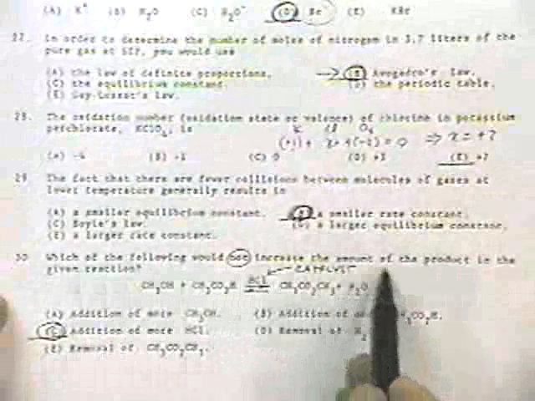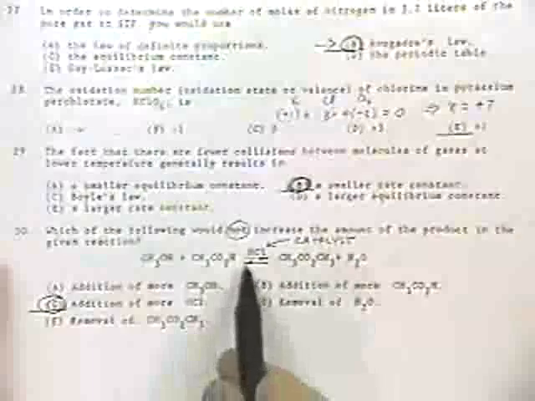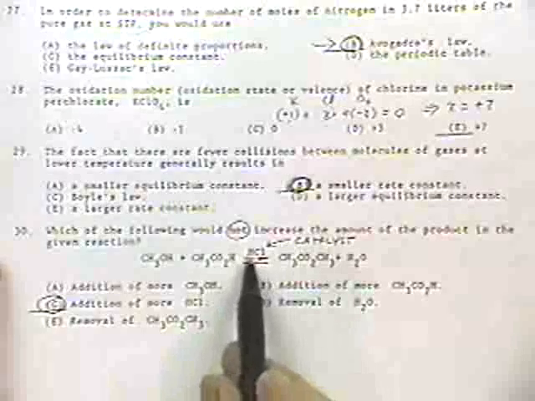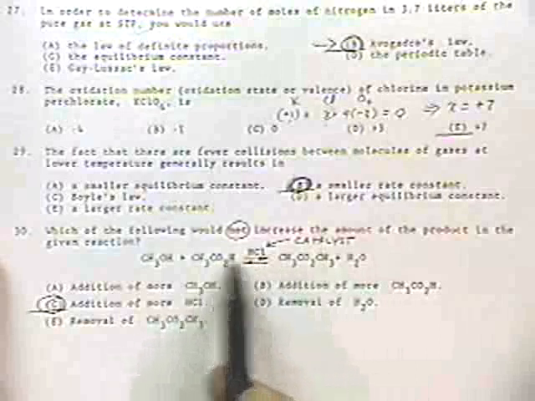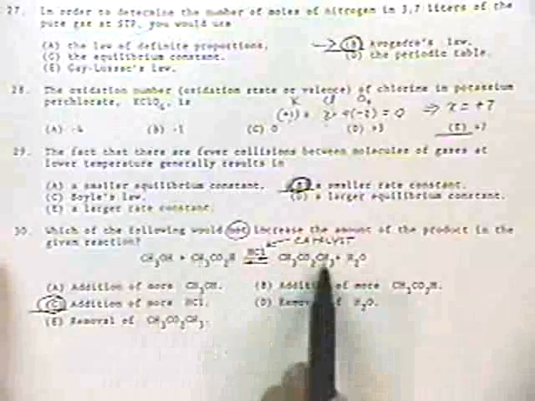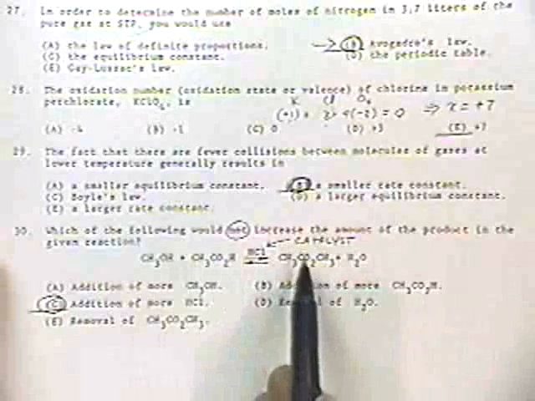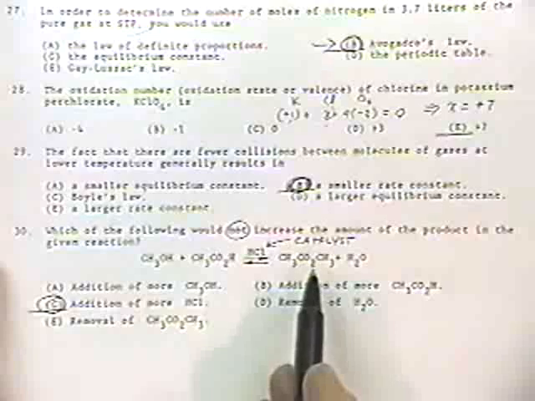Which of the following would not increase the amount of product in the following reaction? Here we've got an equilibrium, and hydrochloric acid is the catalyst. So at equilibrium, adding more catalyst does nothing to change the ratio. It will increase the rate at which this reaction comes to equilibrium, but it does not affect the equilibrium.